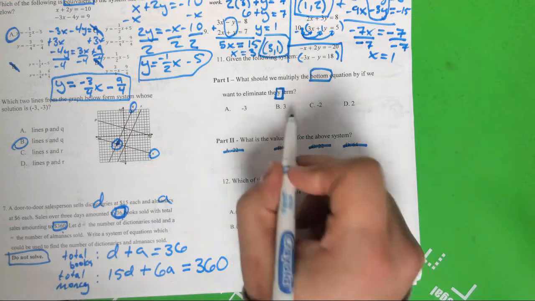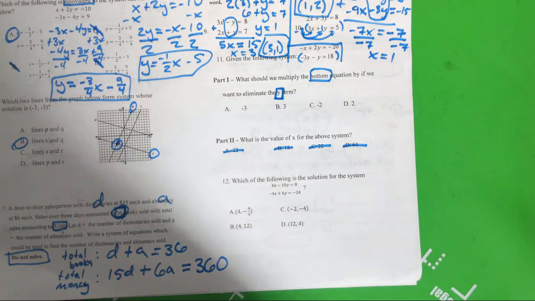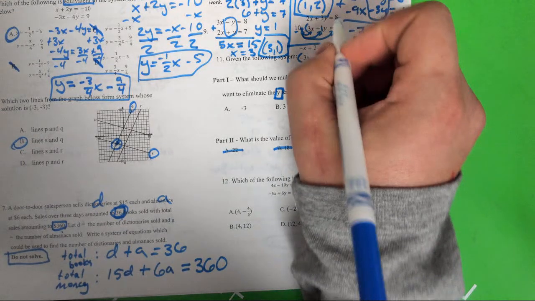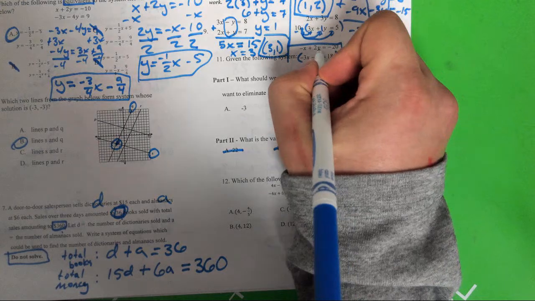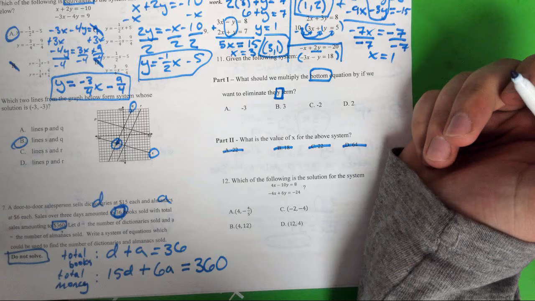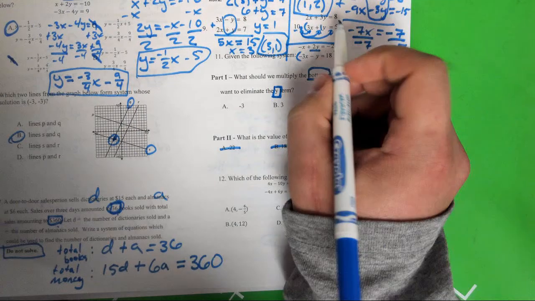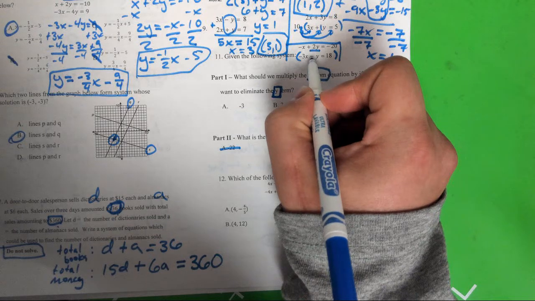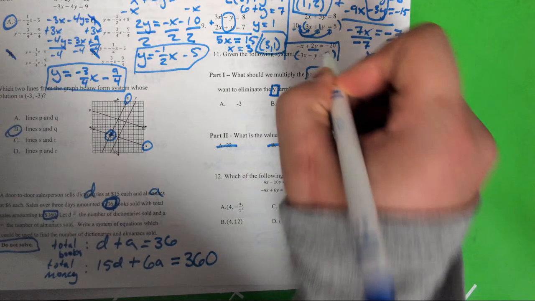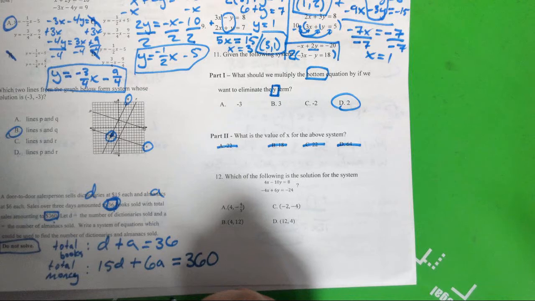If we look at our answer choices here, they actually have some distractors that would work for the x. Right here, bottom equation, my y is a positive 2y. So to be a zero pair, I need this to end up being a negative 2y. But what's cool is I've already got the negative taken care of. I just need that to be a 2. So I don't want to multiply by negative 2, because the negative times the negative makes positive. I want to multiply by positive 2. Because then what happens when I distribute?